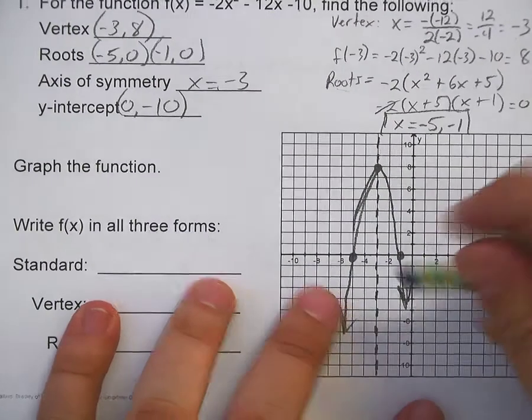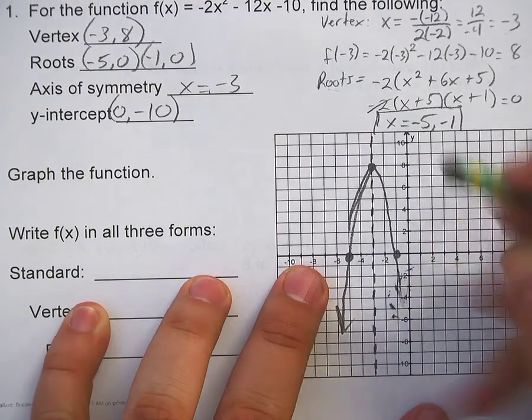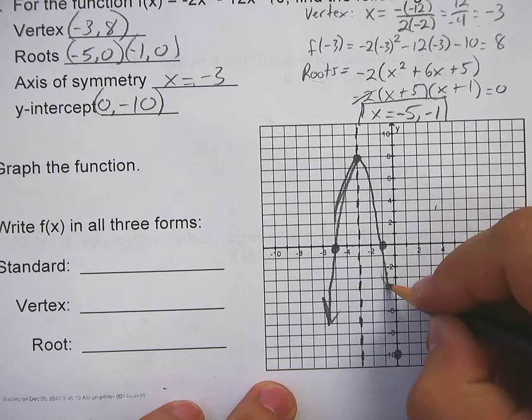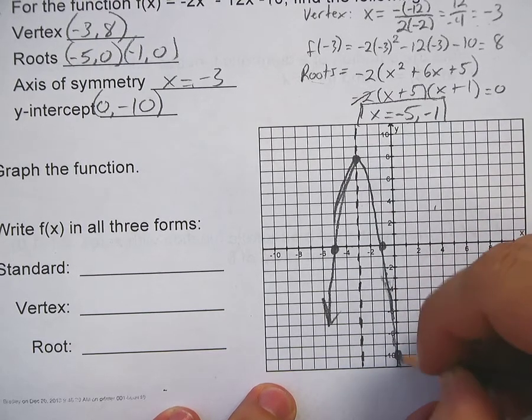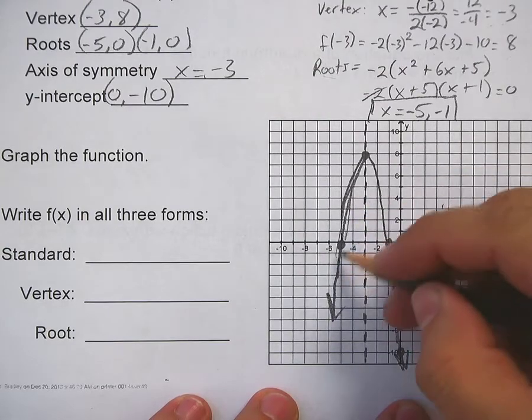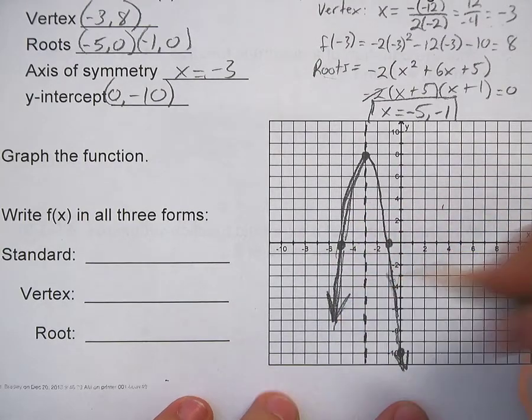Actually, you know what? No, it's not. It's not good enough for me. Because it gave us a y-intercept of -10. Now it's good enough for me. Whew, that is the messiest parabola I have ever drawn in my life.